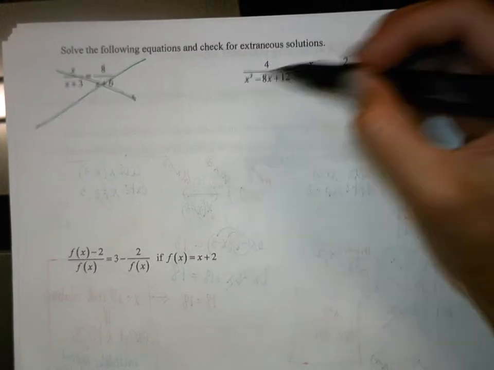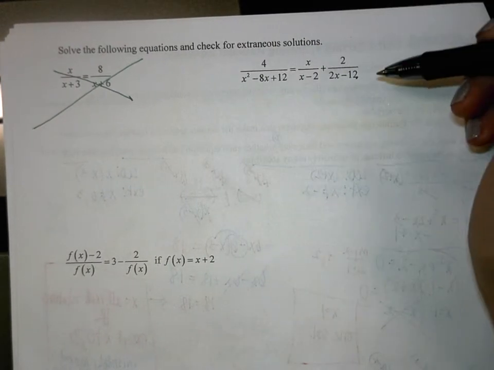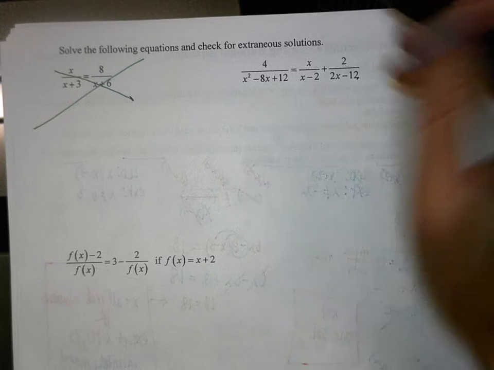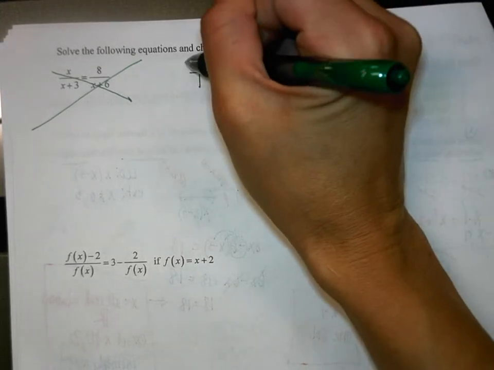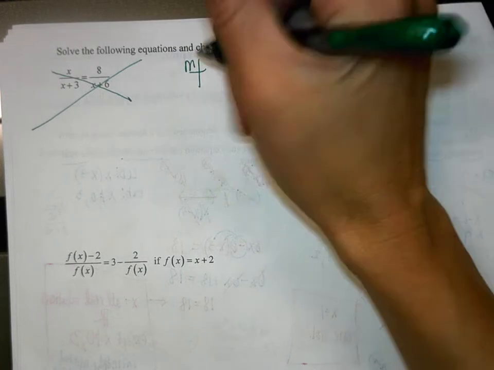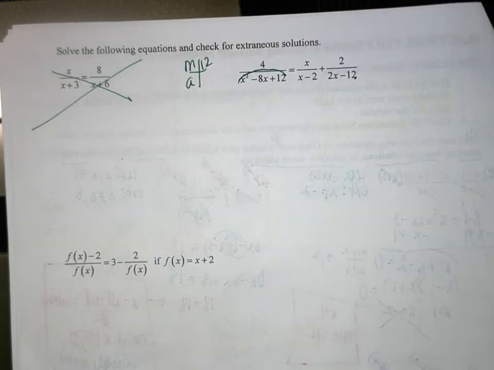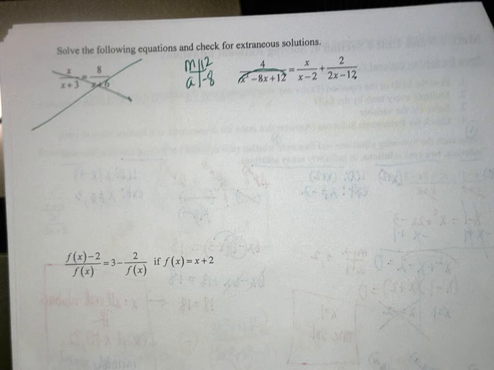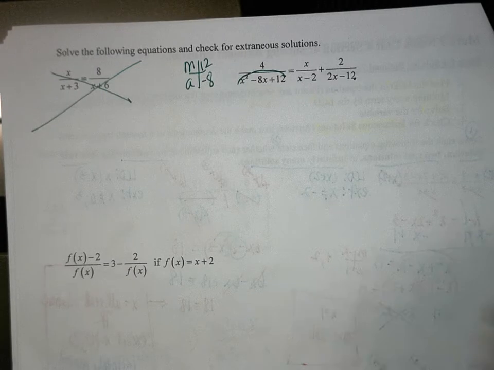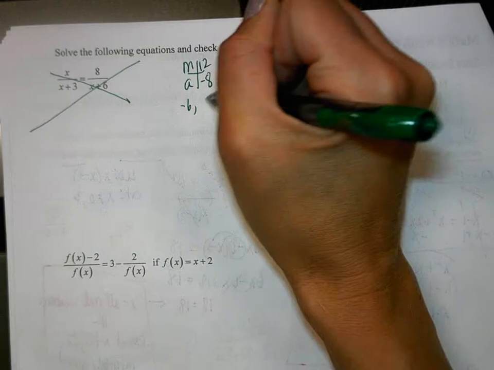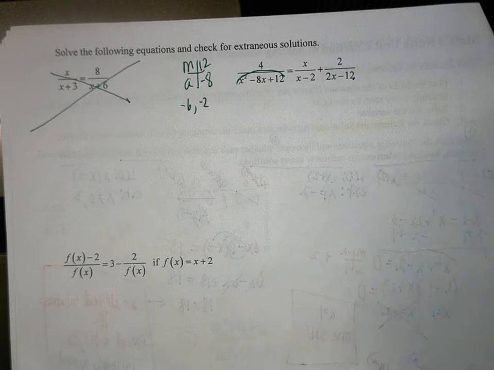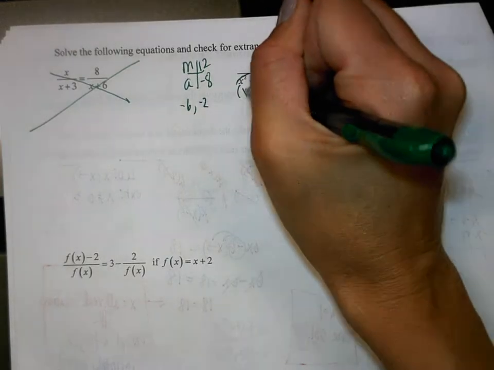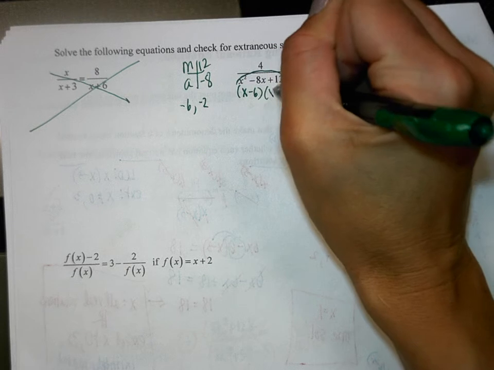So, we're going to factor each of our denominators to check to see what our LCD would be. Here, if we're factoring, my multiplication number is 12, and my adding number is? Okay, what numbers will work? Negative 6 and negative 2 is correct. So this right here is going to factor to be x minus 6, x minus 2.